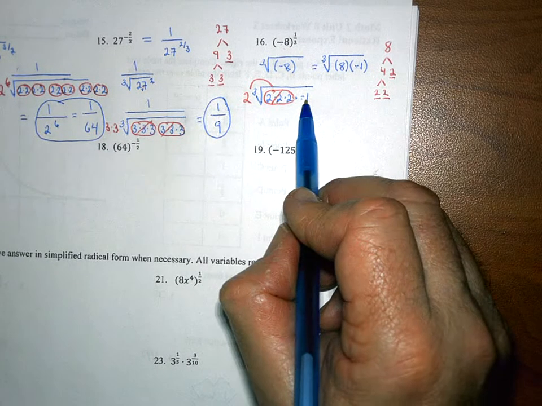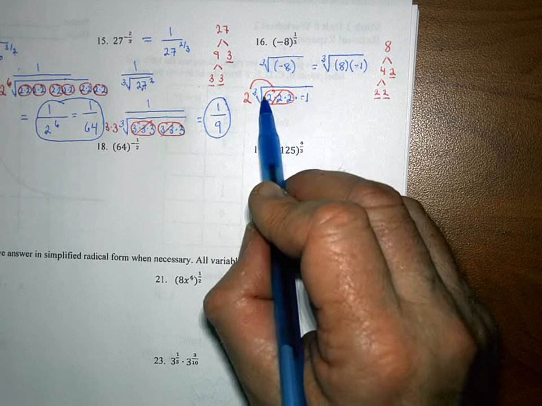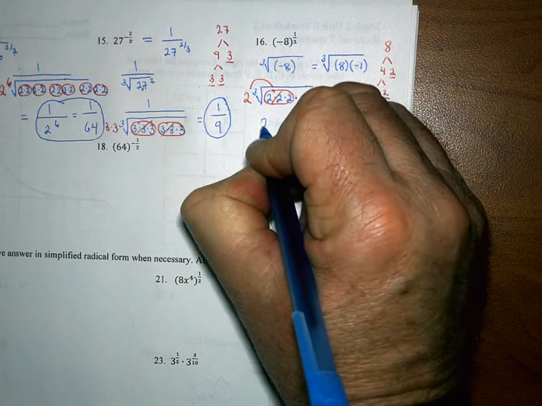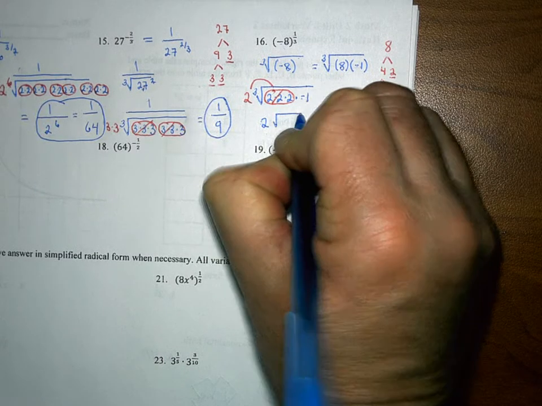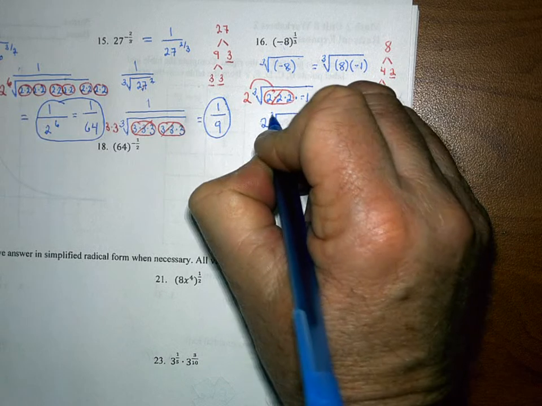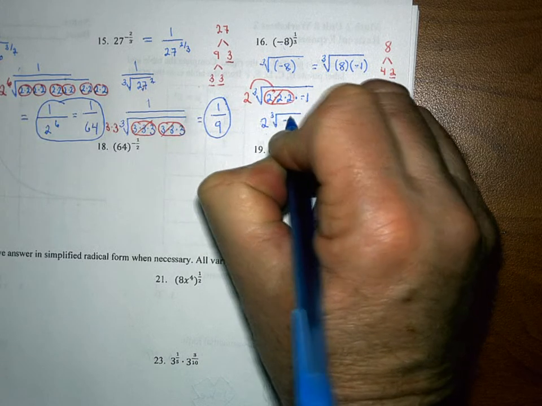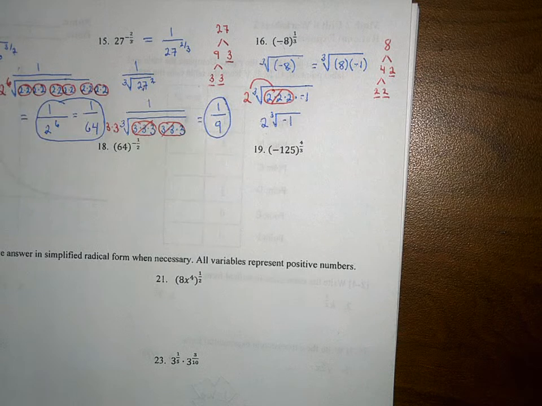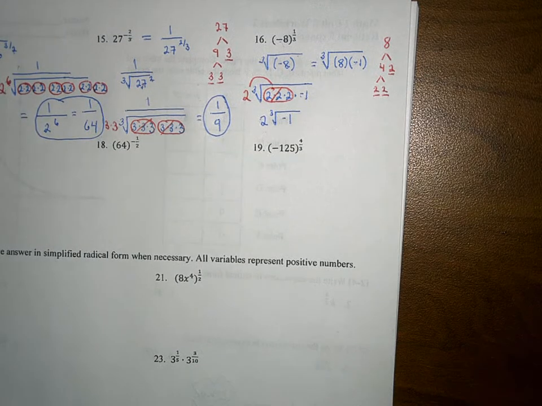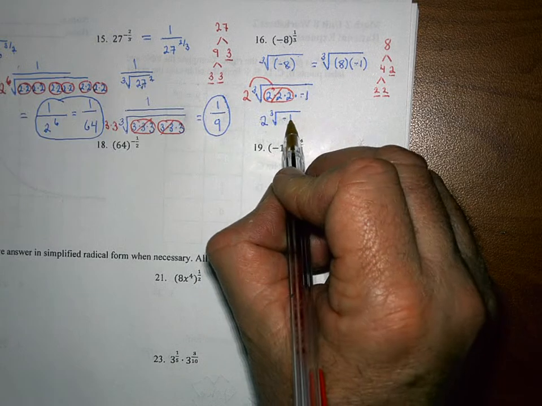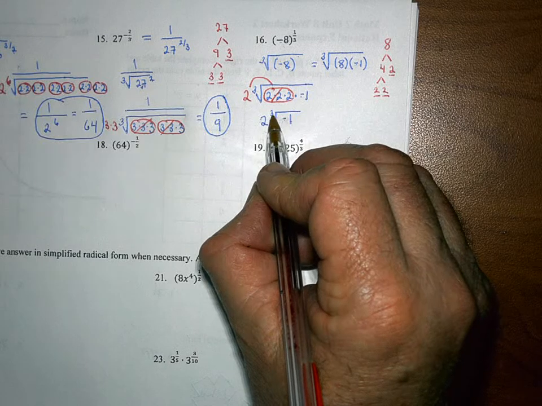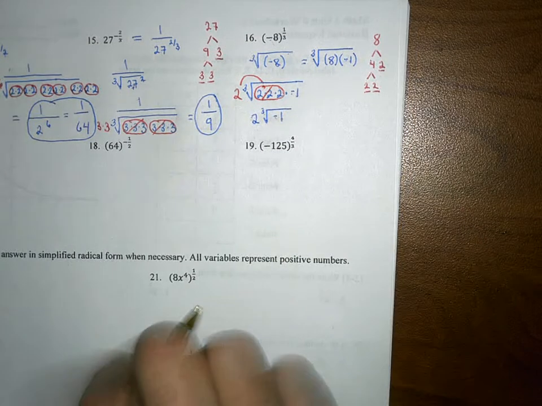When you have a leftover, the leftover stays inside the radical. So I have a 2, a radical with an index of 3, and then I'm going to have a -1 inside that radical right there. Now you could be done. But the question you have to ask yourself is, when I have a negative, is there a number that I can multiply by itself 3 times to make -1? And the answer is yes.